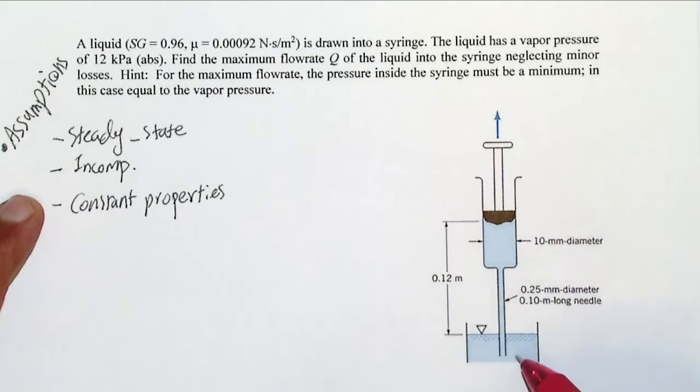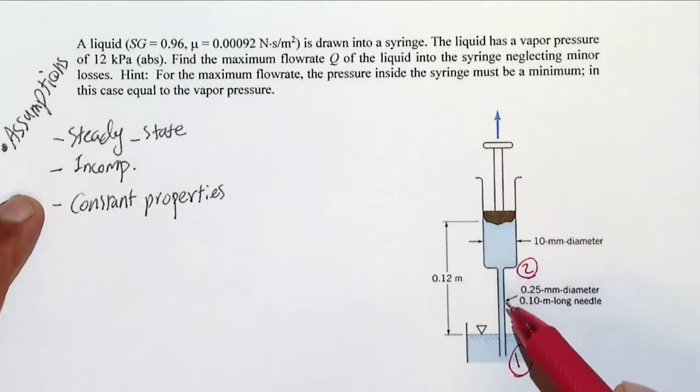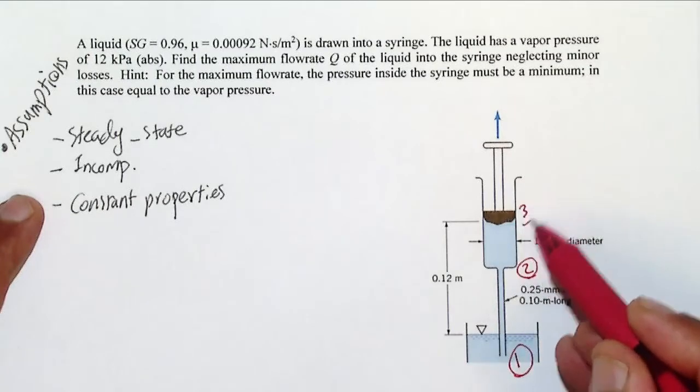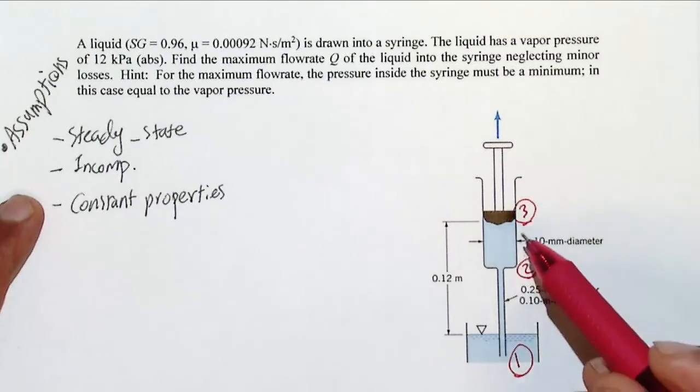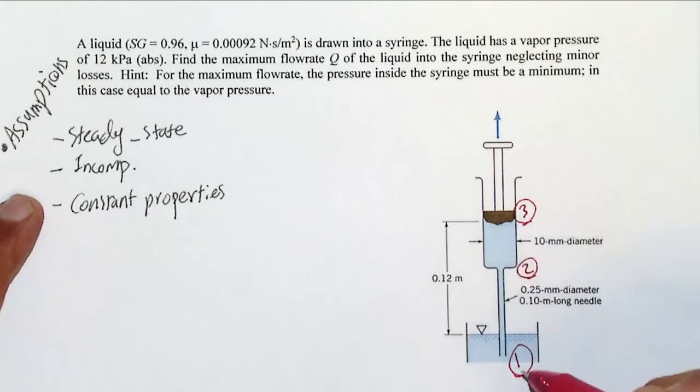So here is going to be my point 1, and here is going to be point 2. We need that because the diameter of the pipe from here to here is going to change, right? And also 3 is on top behind the syringe, the closed part here. And pressure here is not pure atmospheric pressure because it's inside of that, and it's going to be vapor pressure. But at point 1 you have atmospheric pressure.